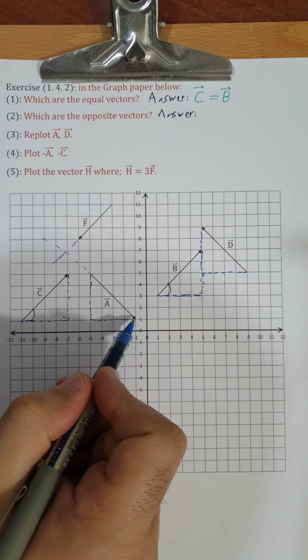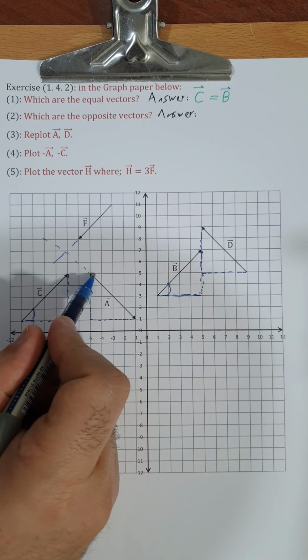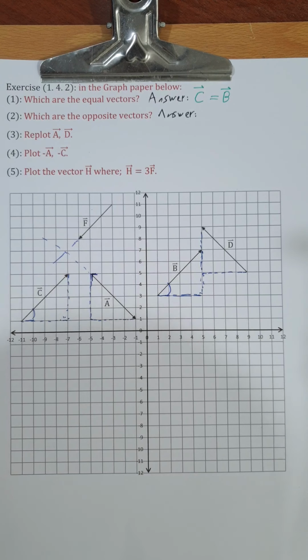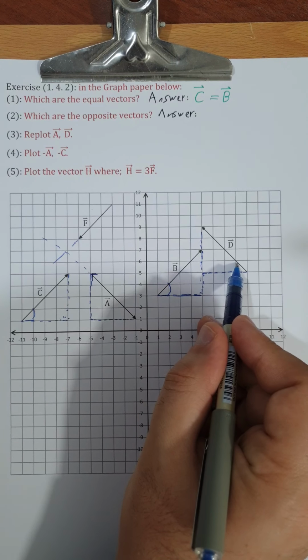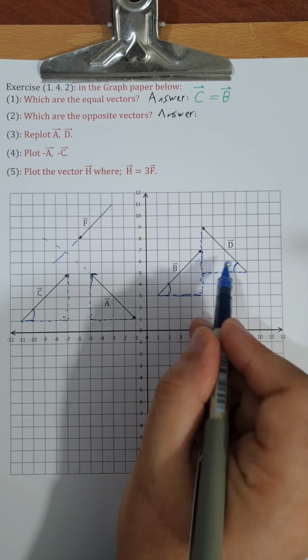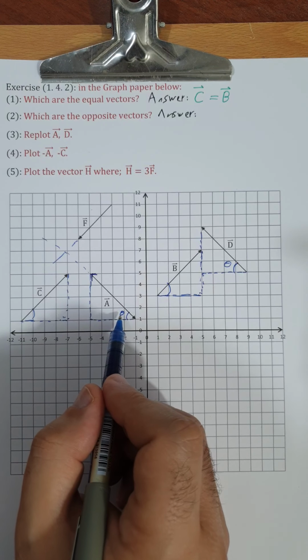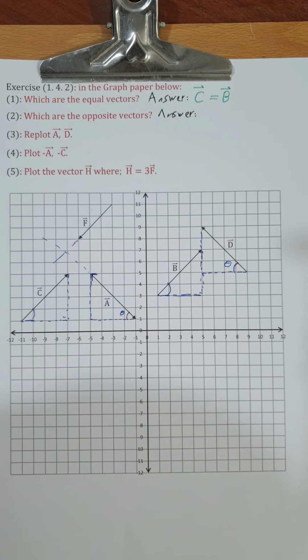And if you take the arrow of A from this end to this end, you will find A will be the same vector as D, because they both will have the same theta, and both of their thetas will be at the northwest direction.